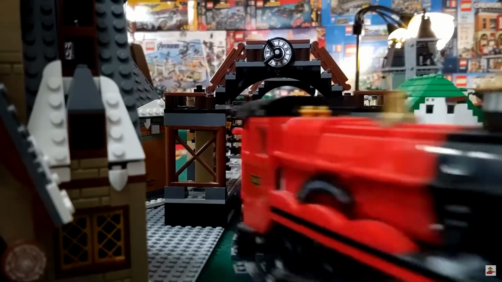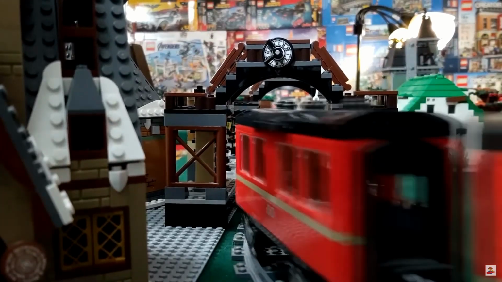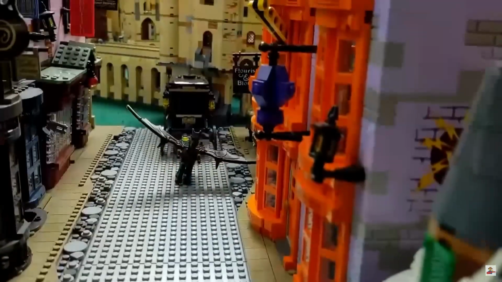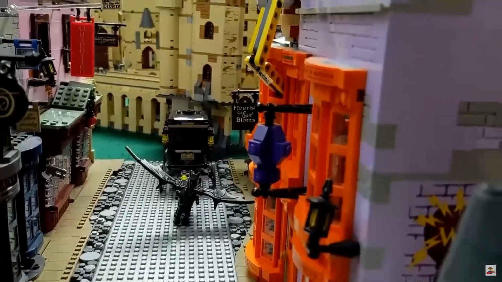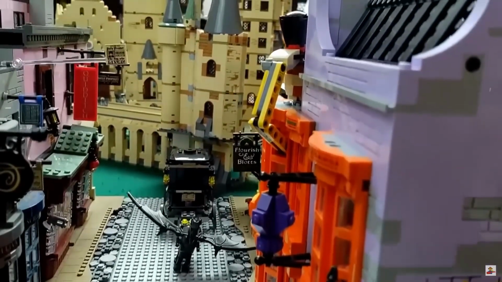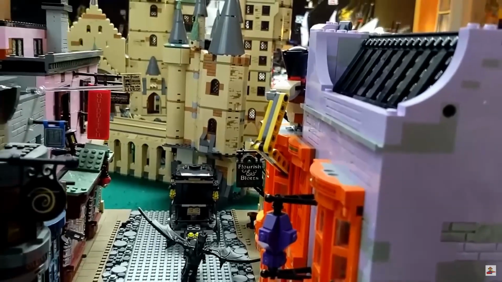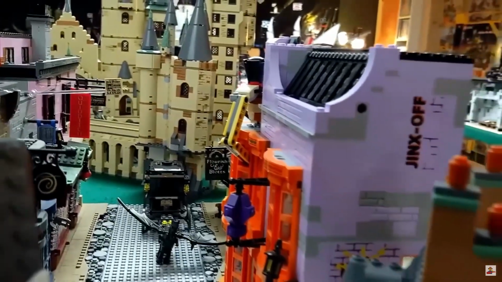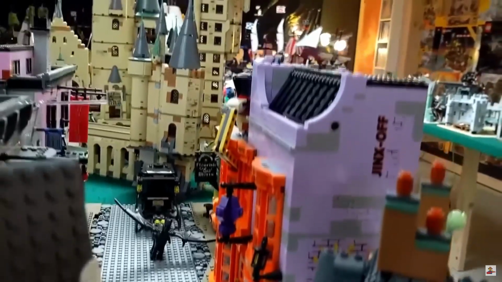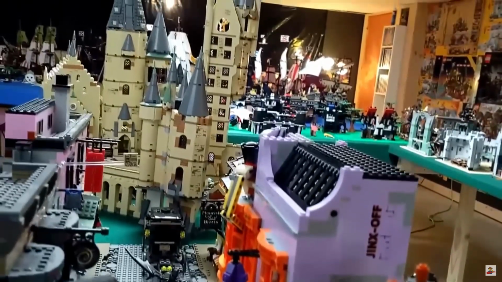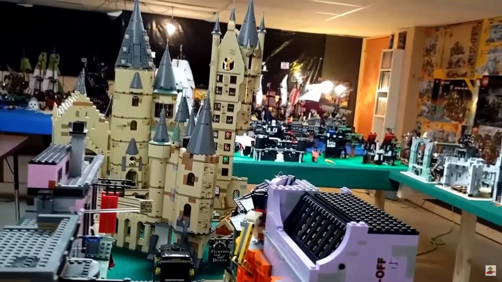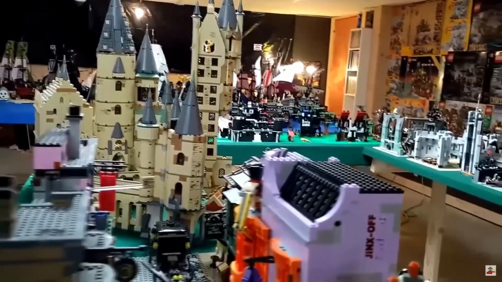And then this is a little bit earlier in the year. I had Hogwarts Express run in and get a little bit of a look at some of the stuff when she first was getting the Harry Potter section going with the Diagon Alley and everything. So she hasn't been able to put a ton of work in on this lately, unfortunately, because I've kept her so busy with castle stuff.